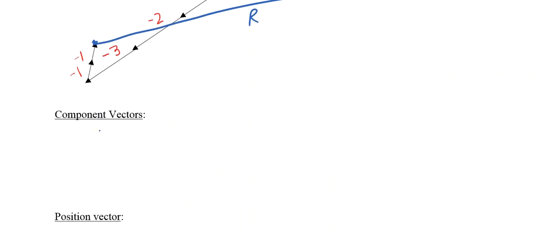Okay, so the parts of the actual resultant are called the component vectors. So it's the reverse process. And it finds the forces that are being applied.